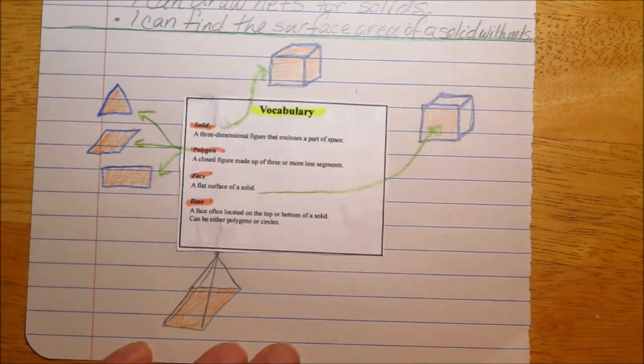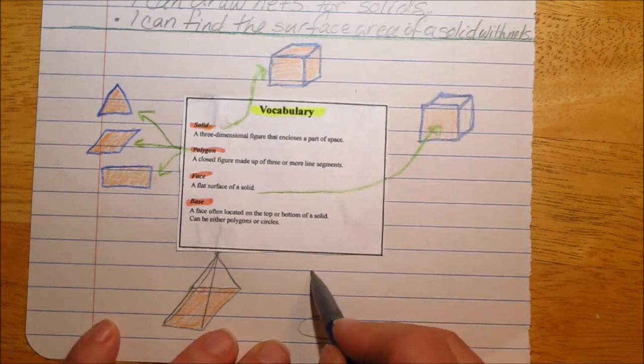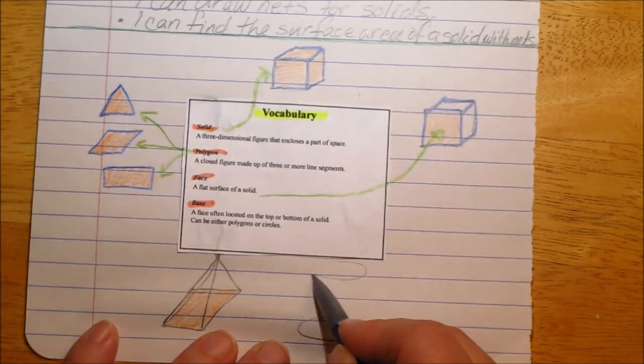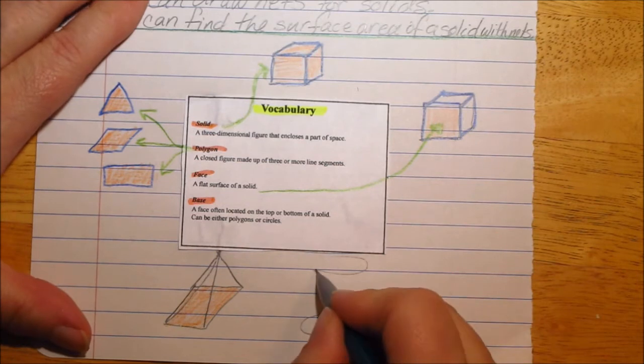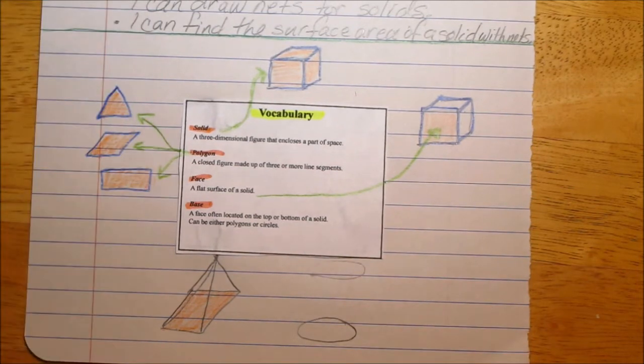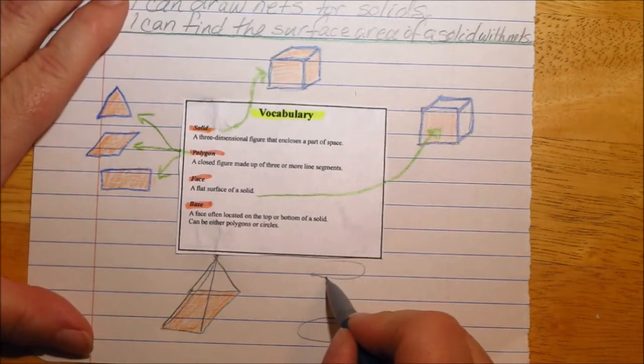Well, there's a couple I can think of, but the most common one that comes to mind is a cylinder. It has a circle for its base at the top and the bottom. Oops, I need a little more lead. Hold on. So top and bottom of a cylinder.